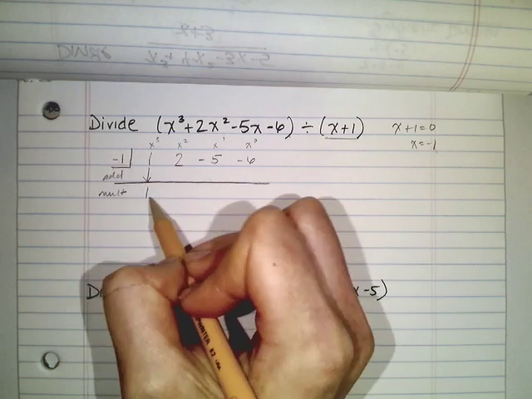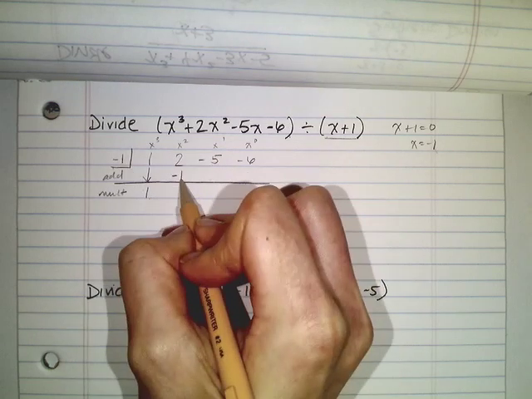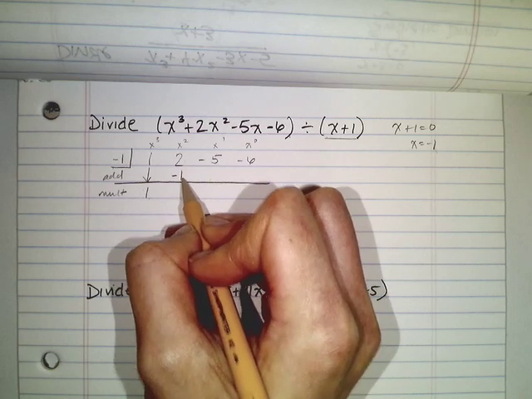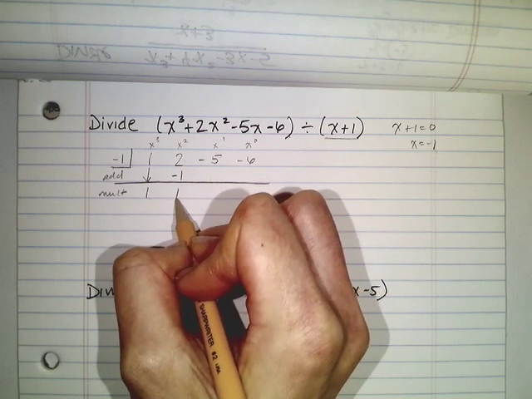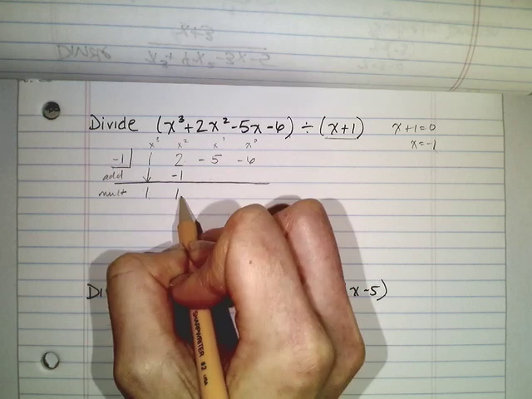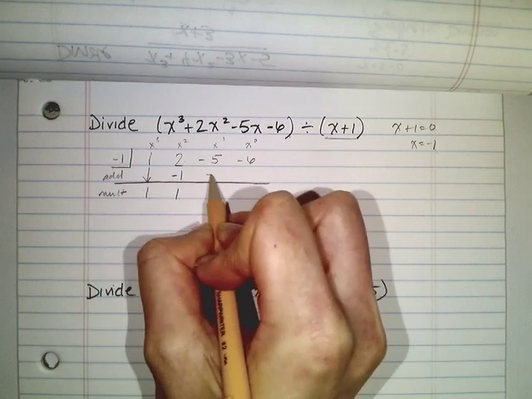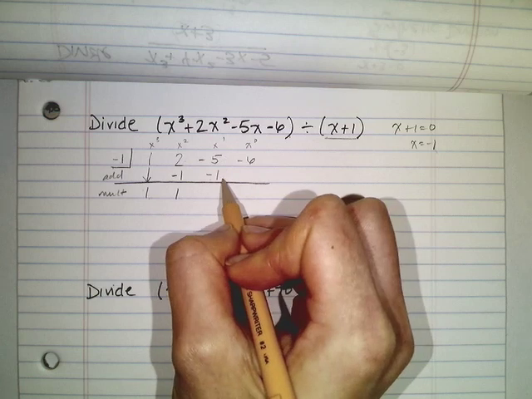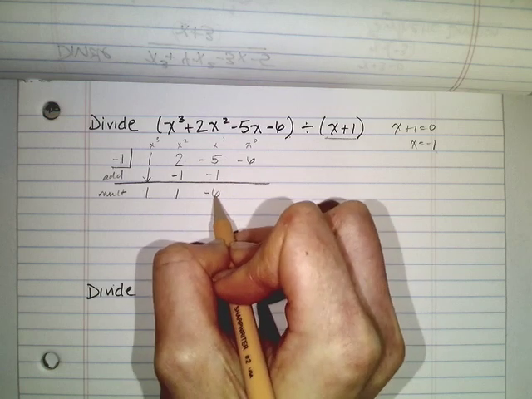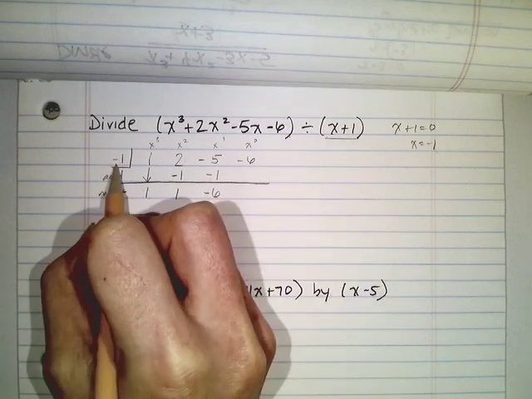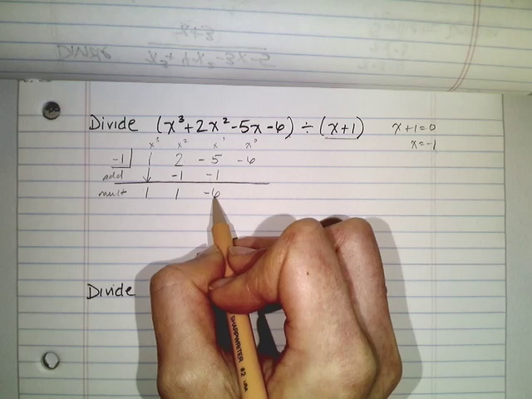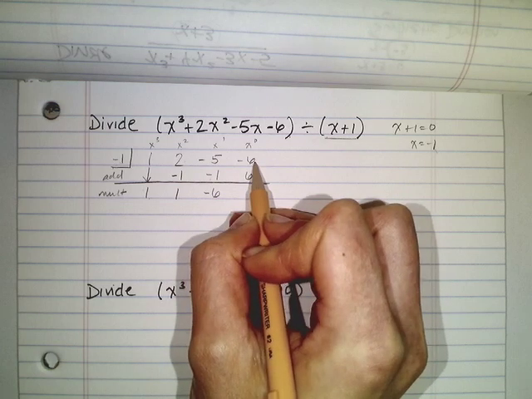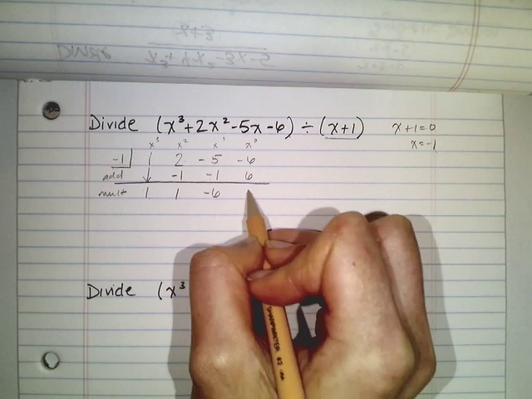Negative 1 times 1 is negative 1. 2 plus negative 1 is 1. Negative 1 times 1 is negative 1. Negative 5 minus 1 is negative 6. Negative 1 times negative 6 is positive 6. Negative 6 plus 6 is 0.